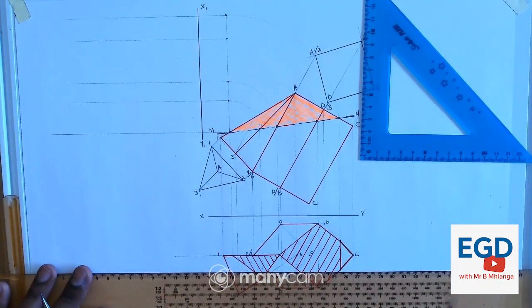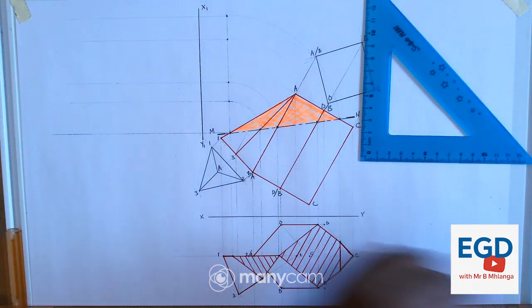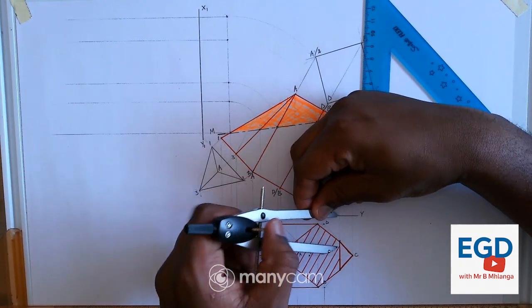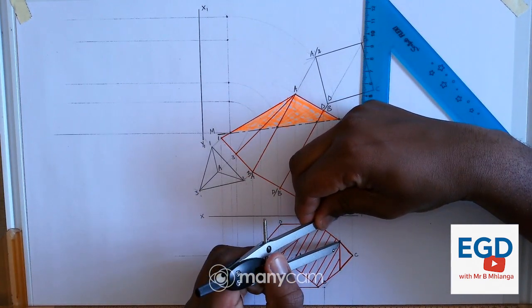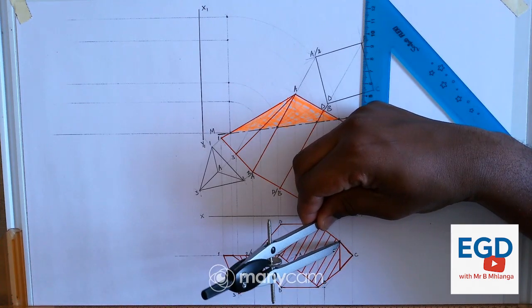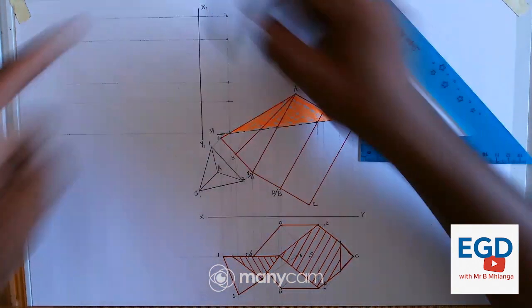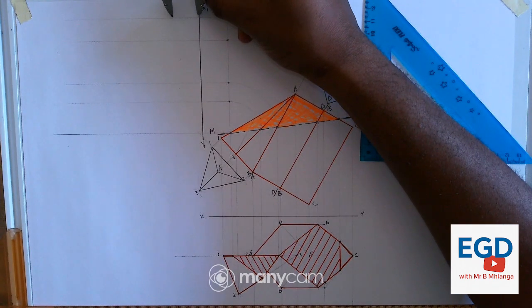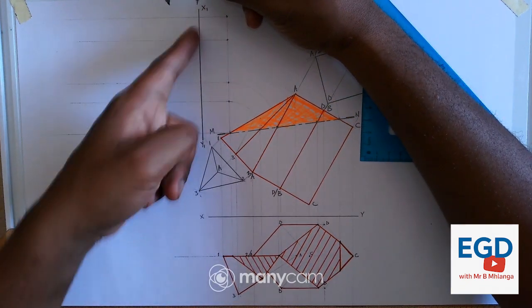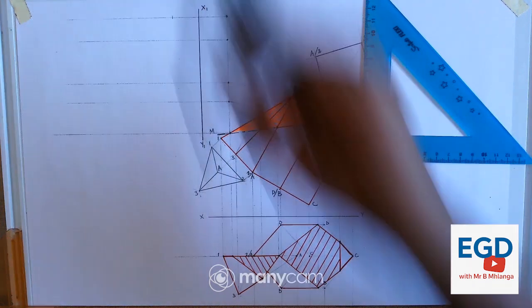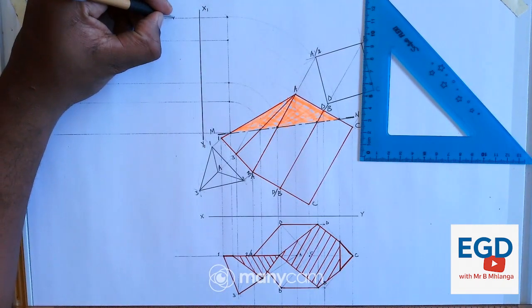So now I'll just go back to my top view, measure the distance there from the XY line to the point. Okay, and then obviously I'll have to use that line up there. So I'll put my compass on my X1 Y1 line and mark the first point there. So we have the first point over there.